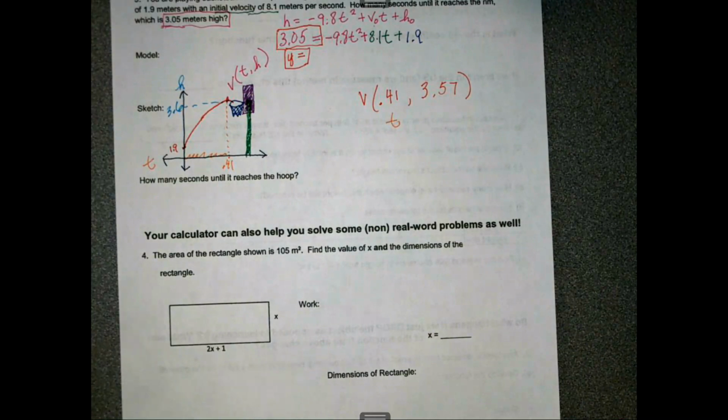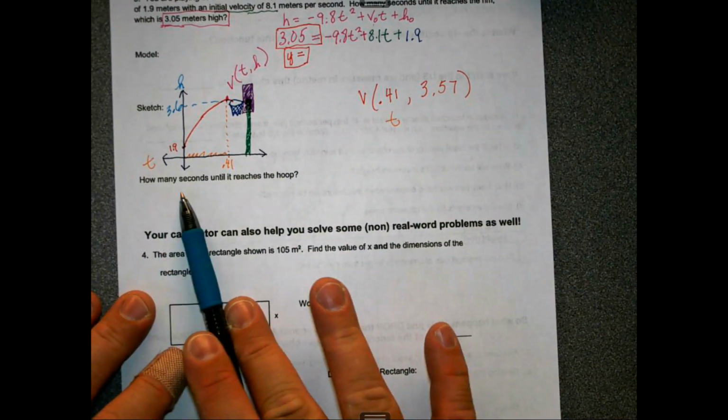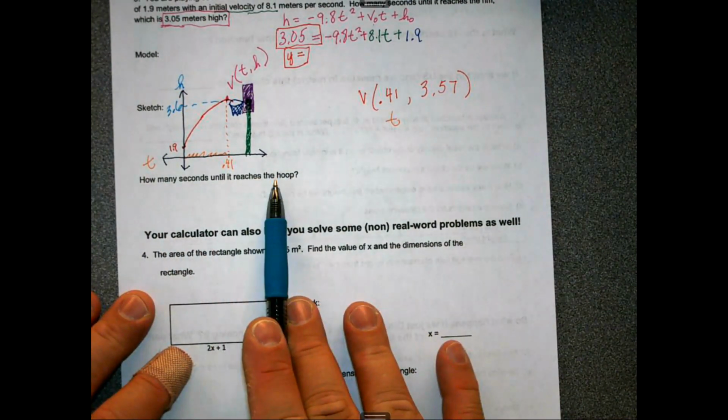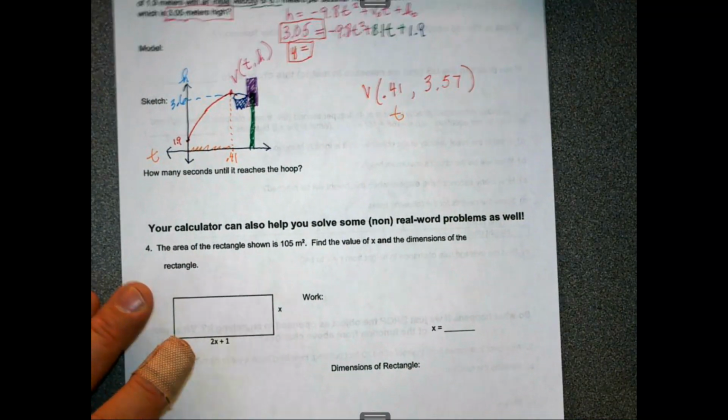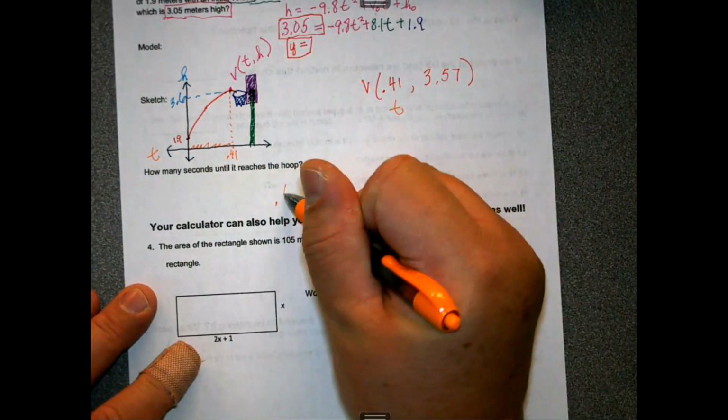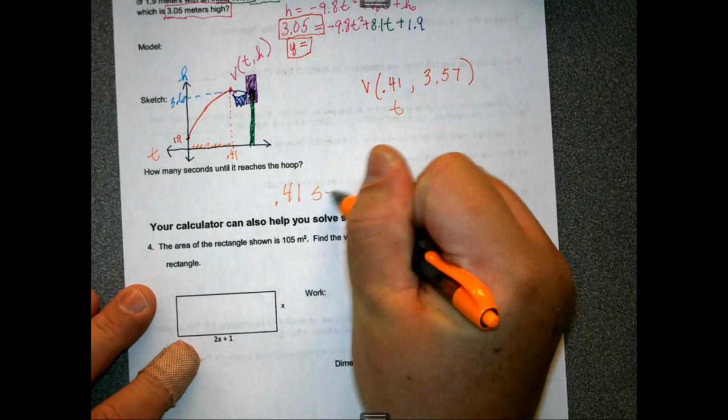Okay, so what is it asking me here? How many seconds until it reaches the hoop? 0.41. So 0.41 seconds.